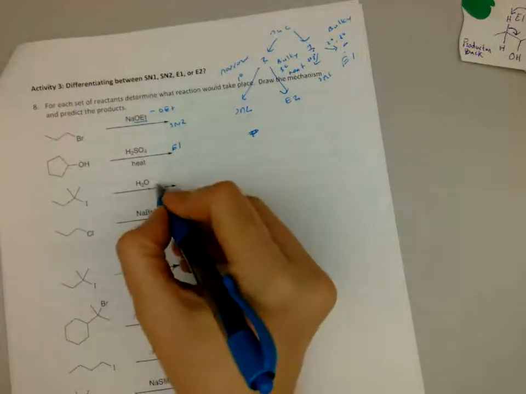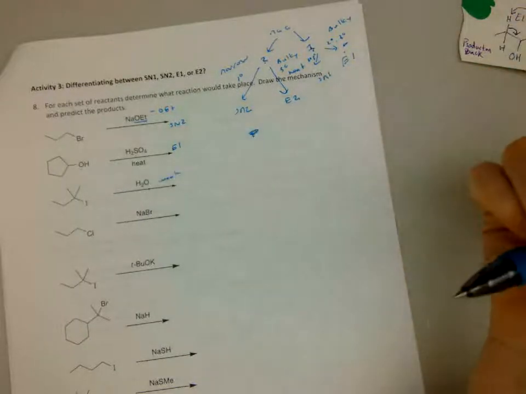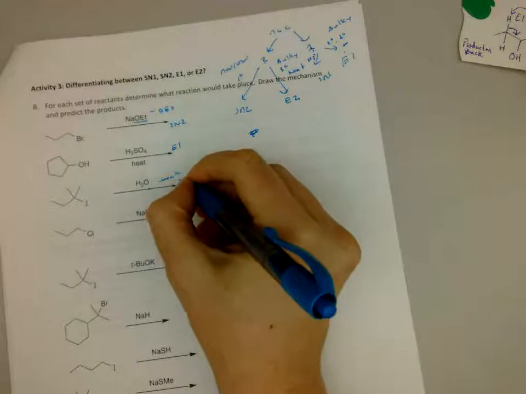H2O as the nucleophile, this is weak. So that's going to bring it over to 1. There's no heat, but it's also not especially bulky. So I'm going to say this is going to favor SN1, although some E1 might also take place.